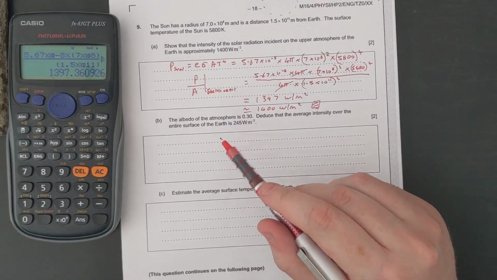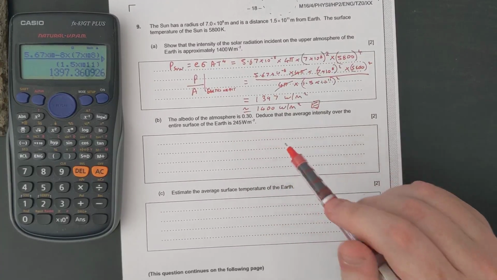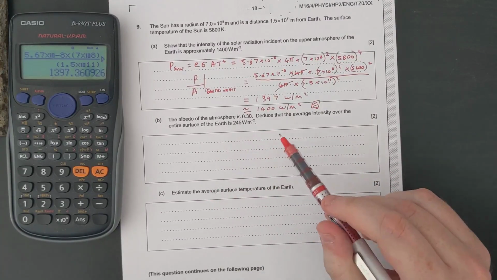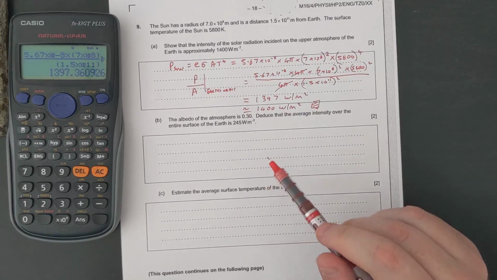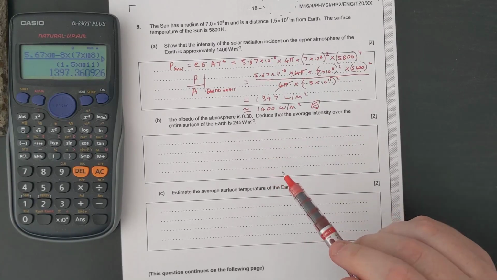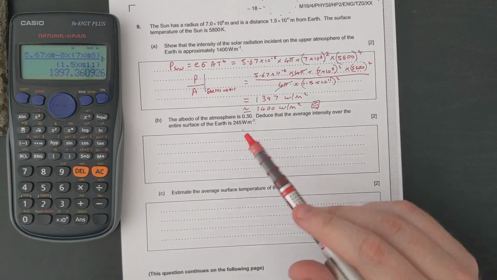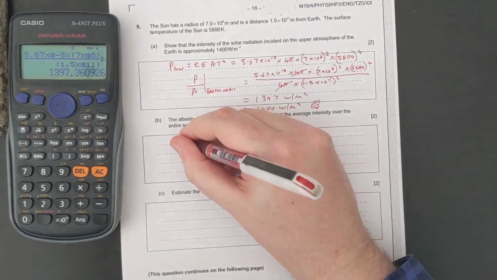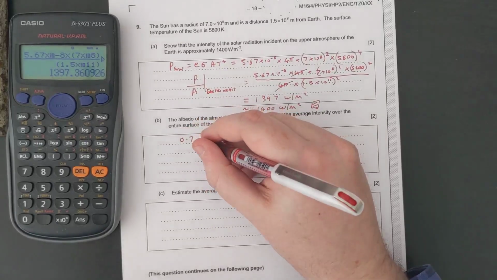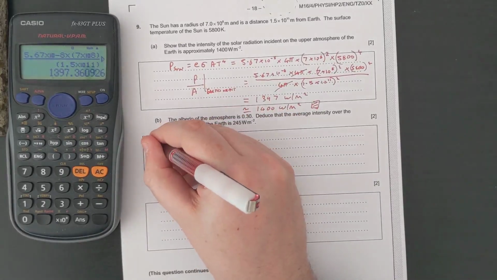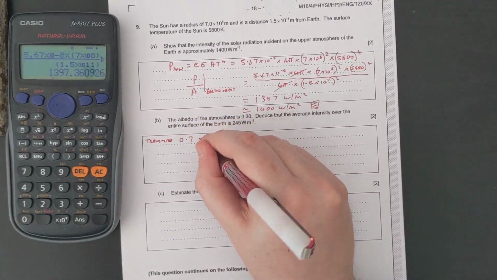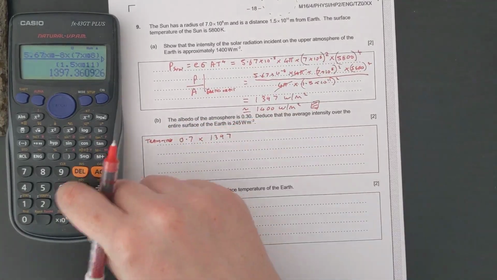Part B, the albedo of the atmosphere is 0.3. That means 30% of all radiation is reflected from the atmosphere. Deduce that the average intensity over the entire surface of the Earth is 245 watts per metre squared. So if 30% of radiation is reflected from the atmosphere, then 70% gets through. So this is my transmitted intensity. So 0.7 times 1397.